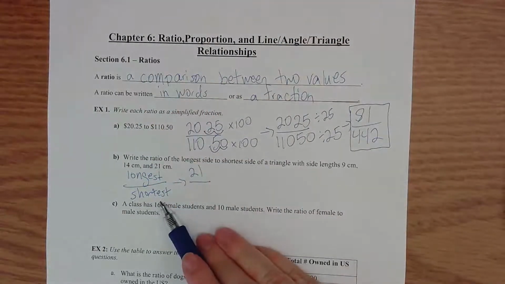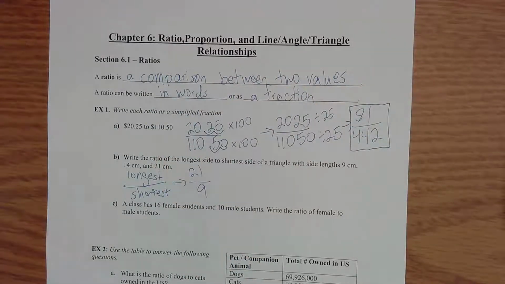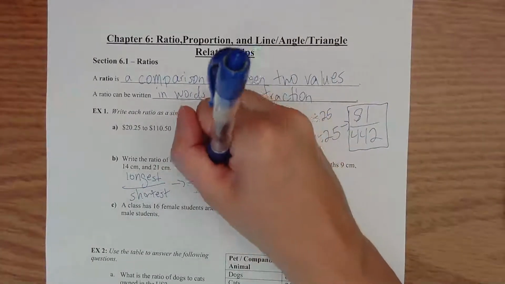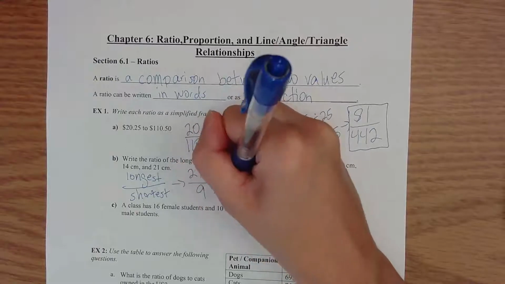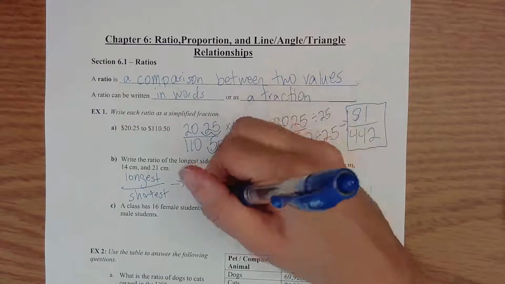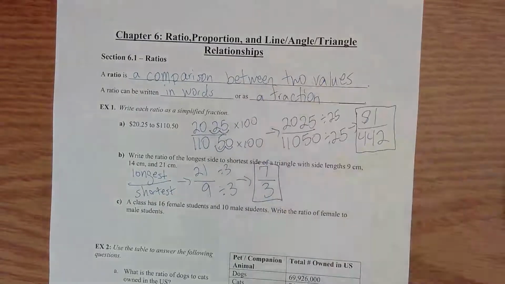Which one is my shortest side? It would be 9 centimeters. So my ratio is 21 to 9. I do need to write it as a simplified fraction. And I notice that 21 and 9 are both divisible by 3. So I'm going to go and do that. 21 divided by 3 is 7. 9 divided by 3 is 3. And that would be my ratio. It would be 7 to 3.